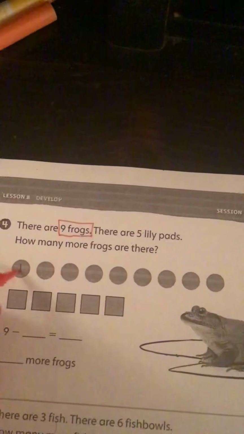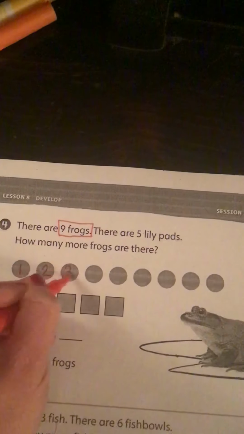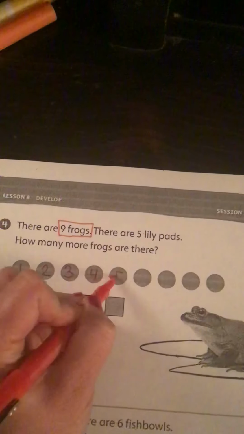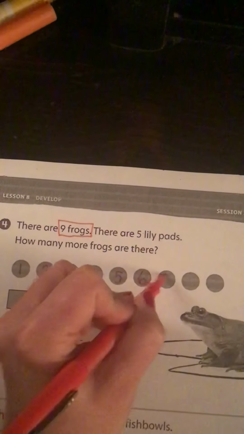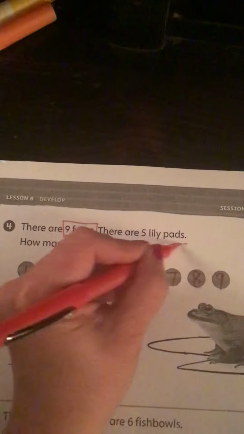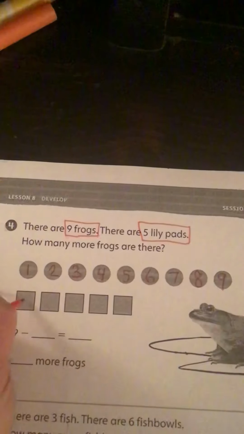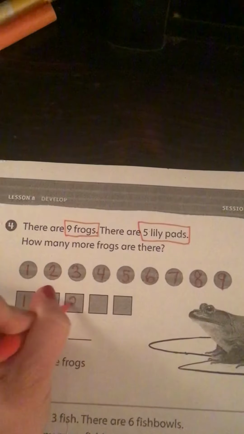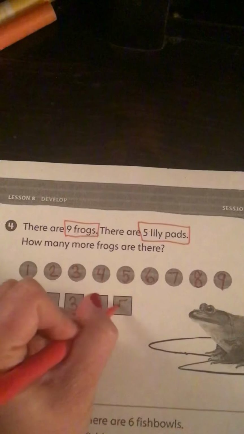So, 1, 2, 3, 4, 5, 6, 7, 8, 9. And Evan, how many lily pads are there? There are 5 lily pads. 1, 2, 3, 4, 5.